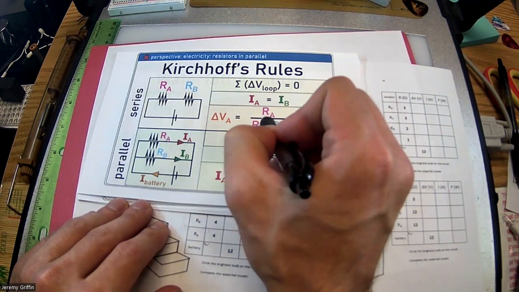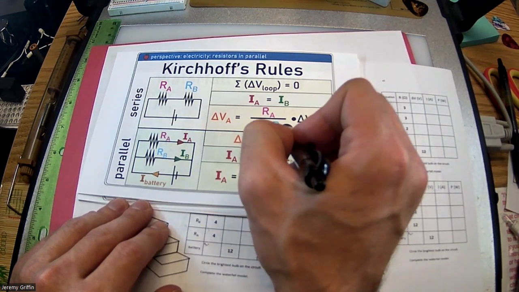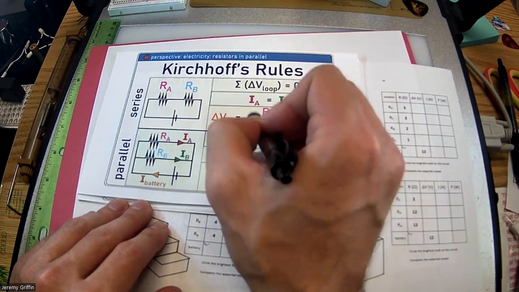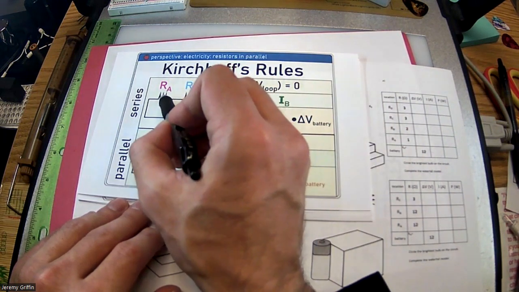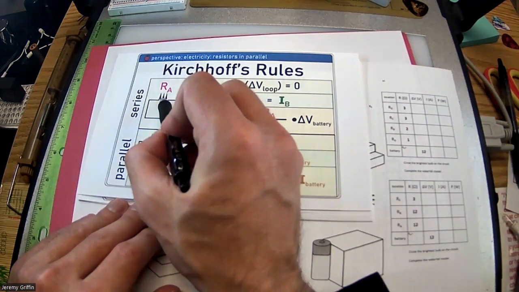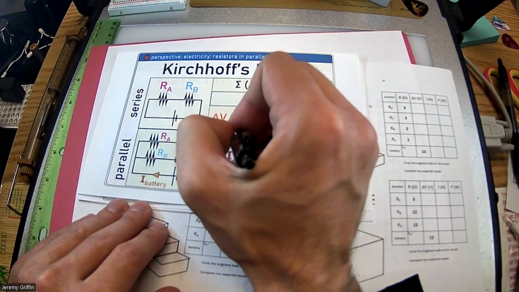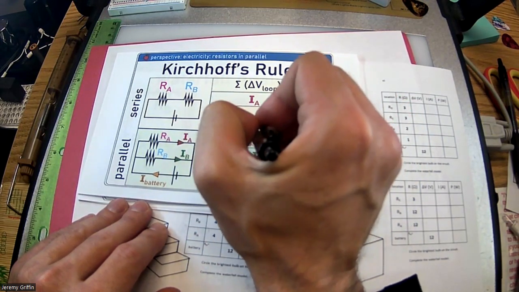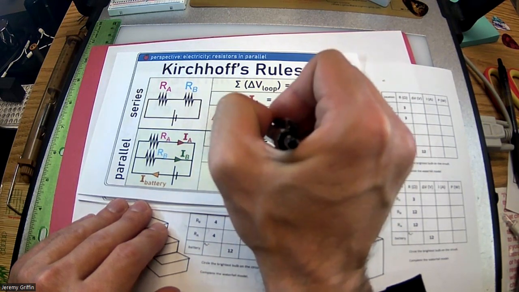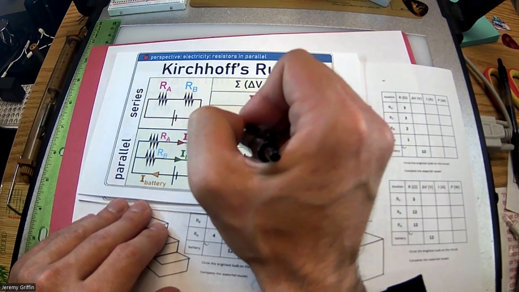If I run this fraction, isn't that 1 over 1 plus 2, like a third? You guys see that? So all that means is that a third of the voltage drop happens across the 1 ohm guy. And if you swap out the subscripts, you put a B here and a B here, then 2 out of 3, 2/3 of the voltage drop happens across resistor B, right?